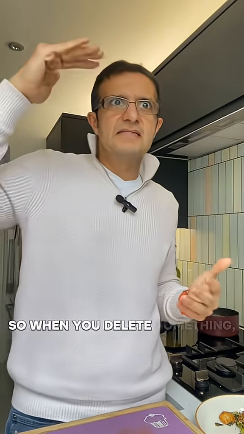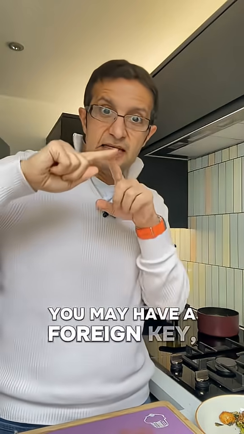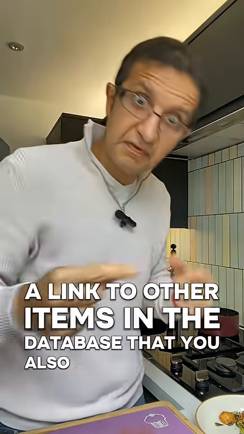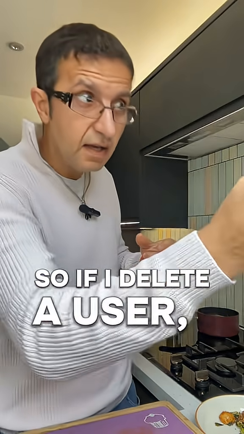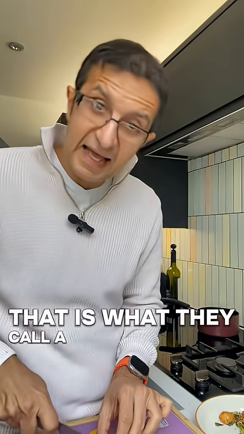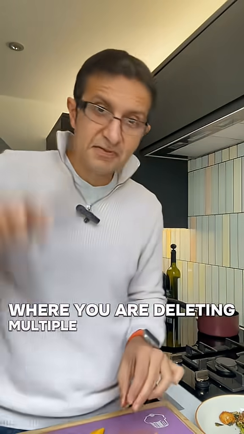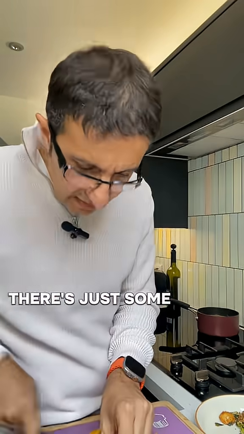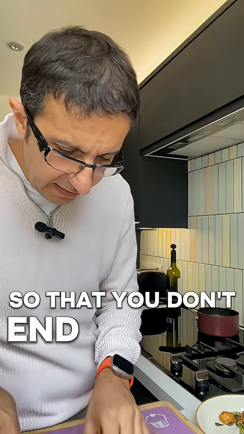So when you delete something, you may have a foreign key, a link to other items in the database that you also have to delete. So if I delete a user, I need to go delete their name, their address, their phone number, their email address, all of it. That is what they call a cascading delete, where you are deleting multiple objects associated with the same individual.